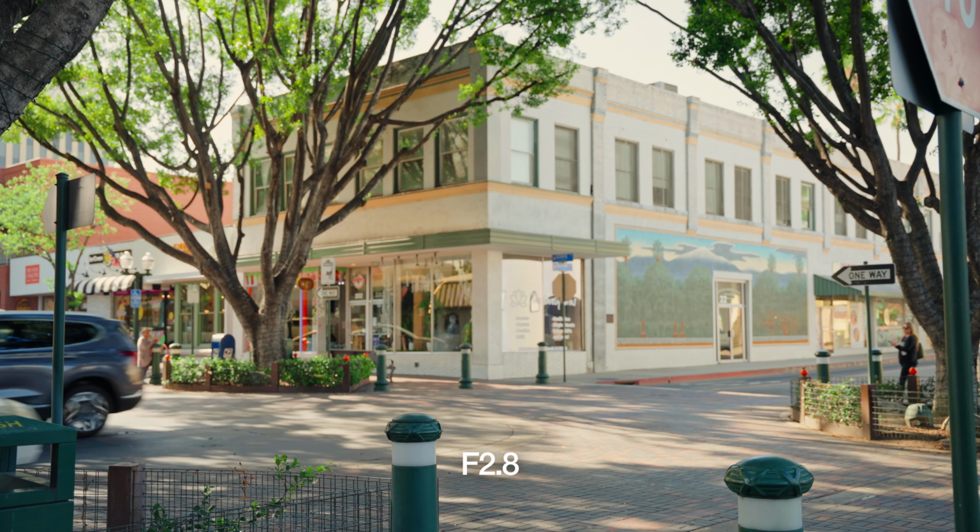A higher number, like f16 for example, closes the blades down, which lets less light in, so your image will look darker and will have a deeper depth of field, which means less blurry background, so more of your image will be in focus. Now something else that affects that background blur is going to be your lens focal length.